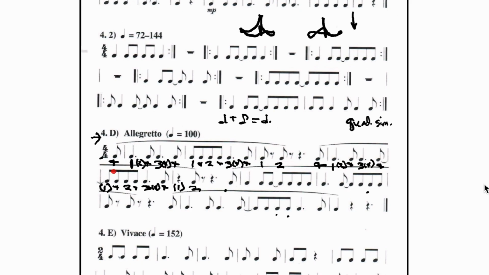1, 2, here we go. And 1 and 3 and 1 and 2 and 3 and 1, 2 and 1 and 3 and 2 and 3 and 2 and 1, 2 and 4 and 1 and 4 and 1, 2 and 1 and 3 and 2 and 3 and 1.